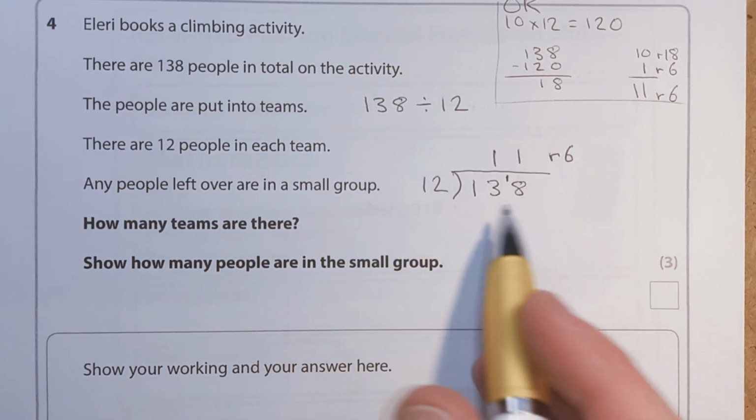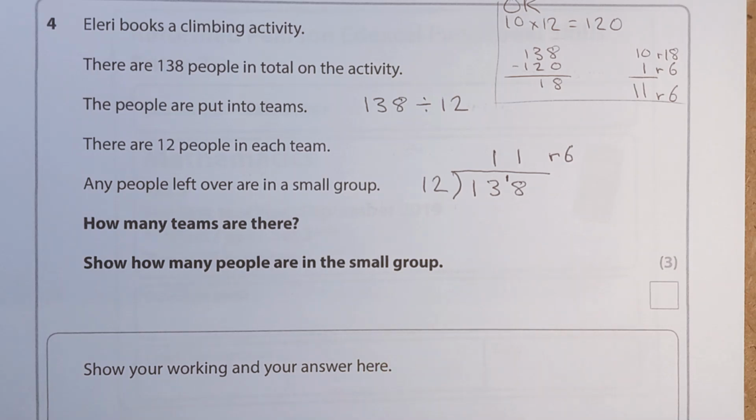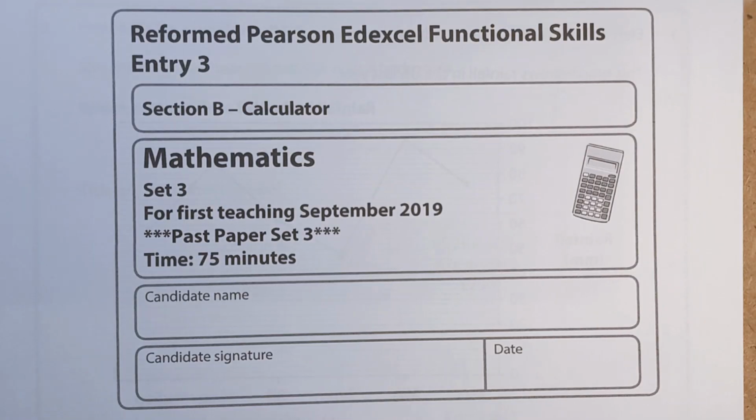The bus stop method works great if you're comfortable with it. If not, think about other ways you can do it based on times tables or number facts that you already know. And now for the calculator section.